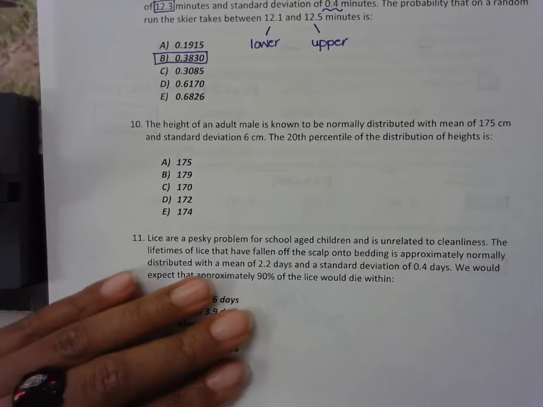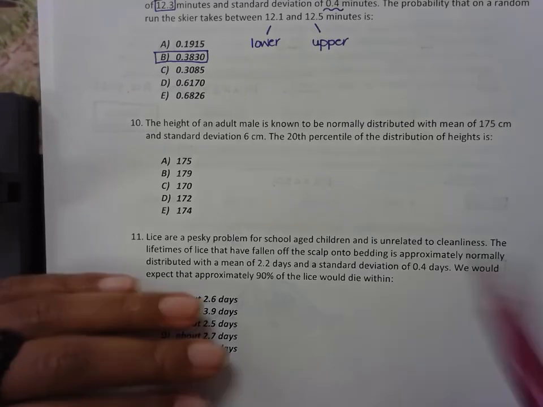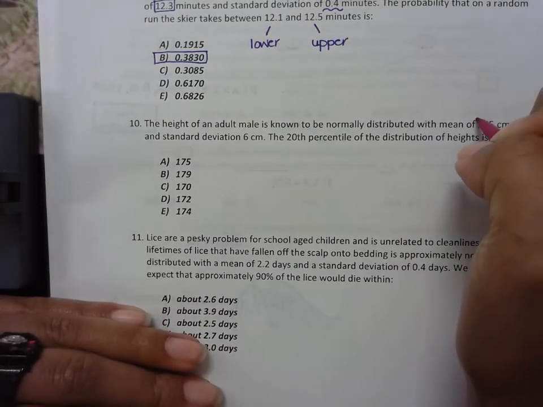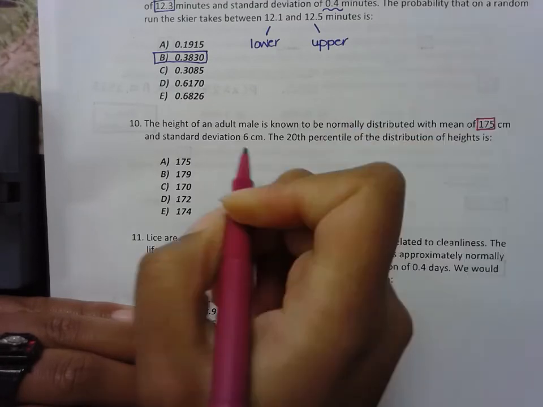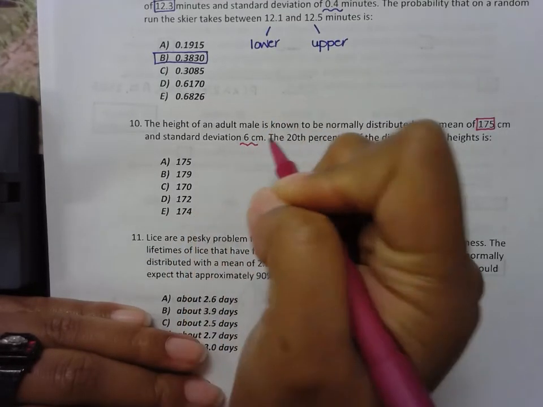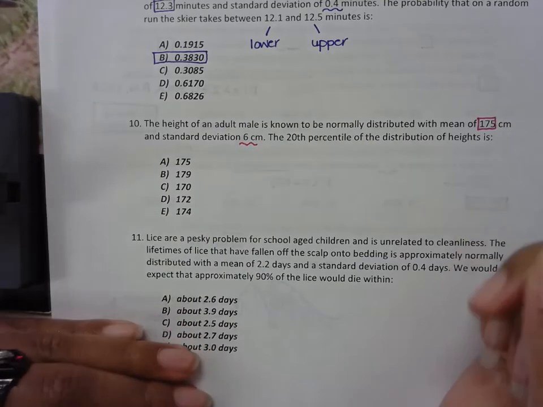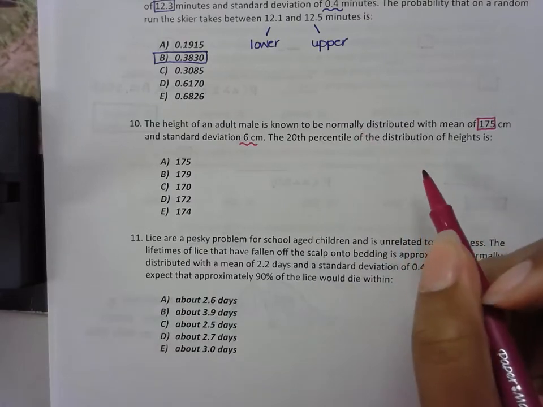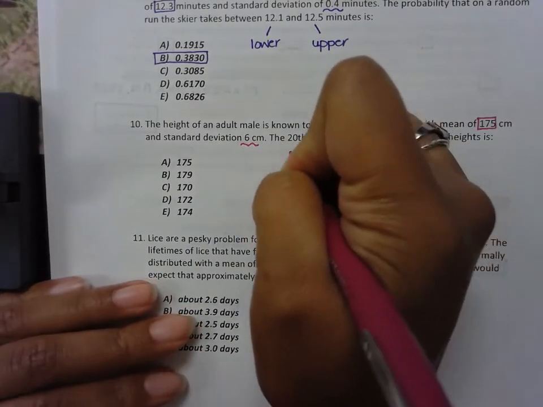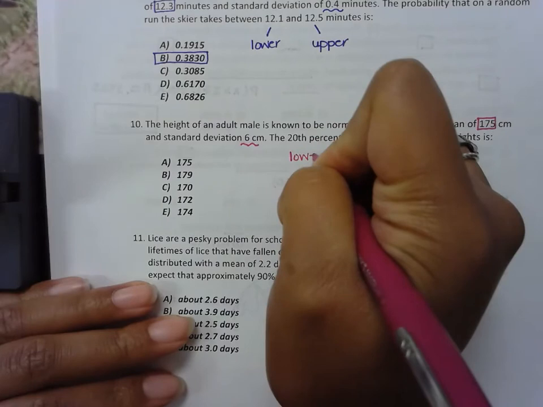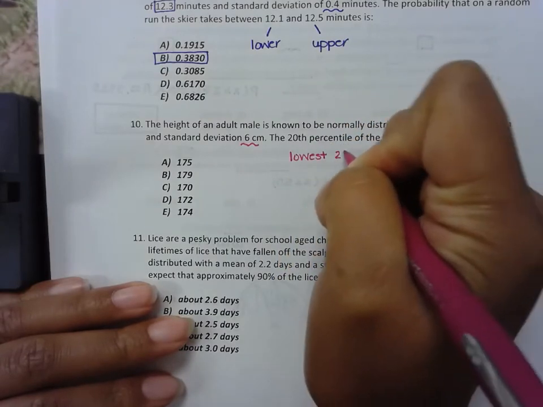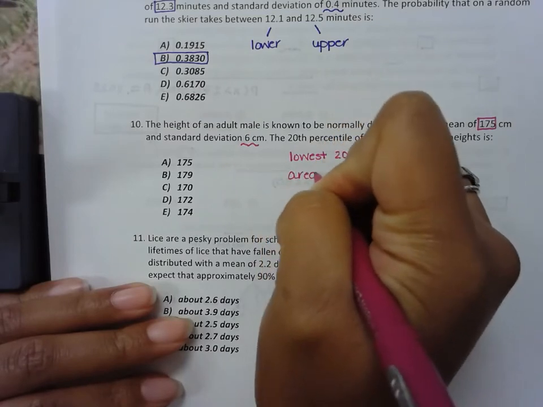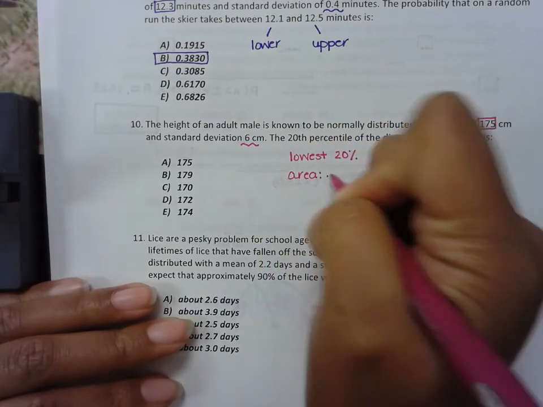Always first, point out important information. Mean of 175 centimeters. Standard deviation of 6 centimeters. 20th percentile. So from the previous question we learned that percentile means the percent of data below. So this means the lowest 20%, or an area of 0.20.